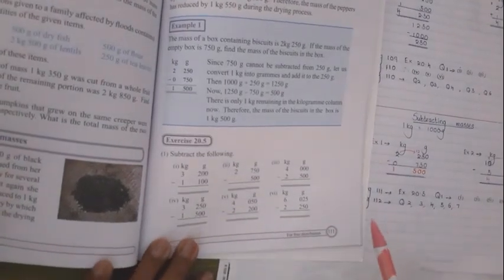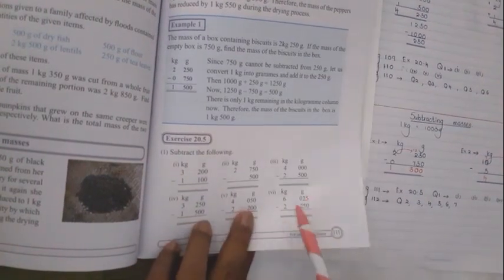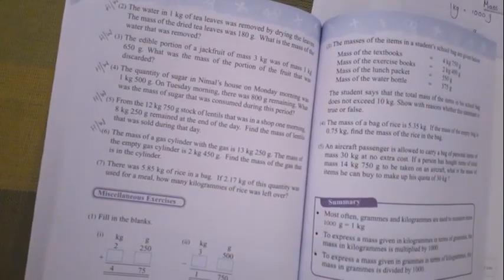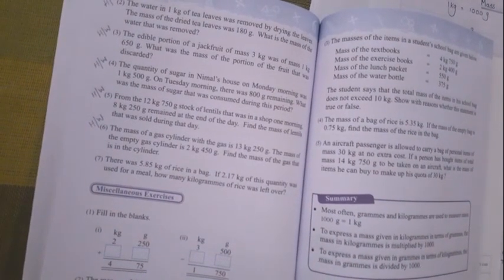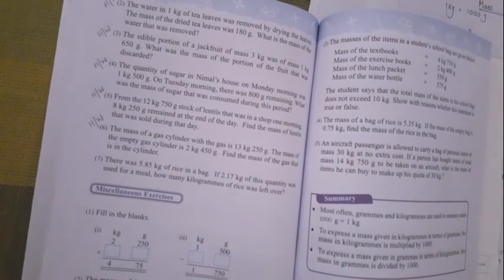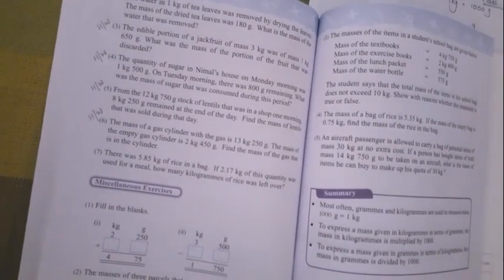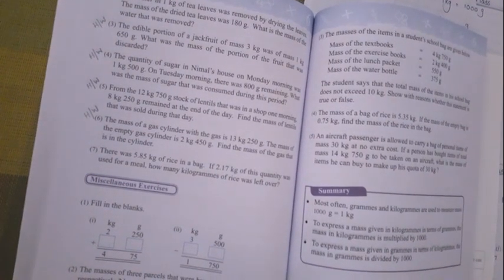Page 111, exercise 20.5, question number 1. There are 6 sub questions. Page 112, question numbers 2, 3, 4, 5, 6 and 7 for homework. Please do all the homework and submit on time. You don't have to write the question, but you have to show the working of the sums.